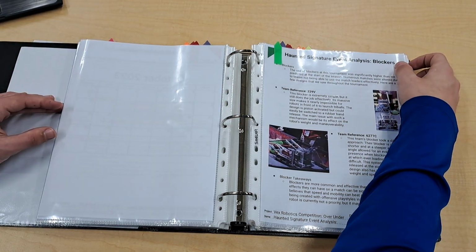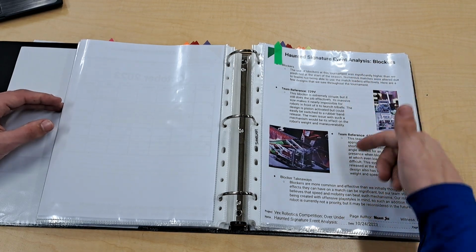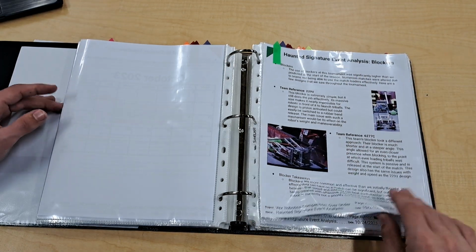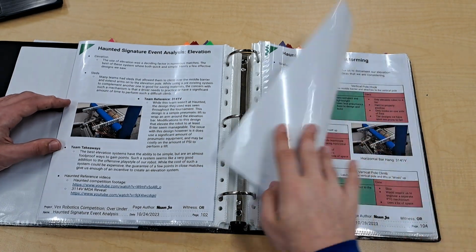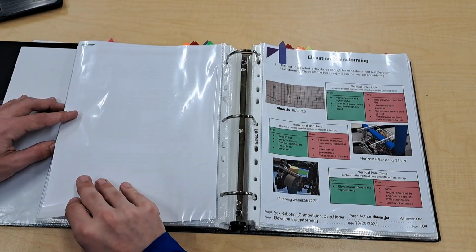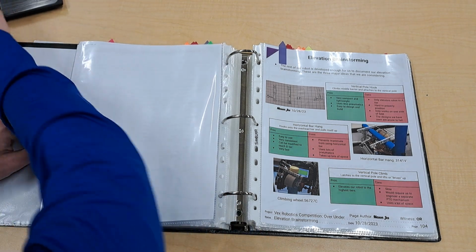We specifically, in this aspect, looked at blockers on different teams. We saw what was effective in each one and the cost of each. And then we also did that for elevation and strategy. So let's go a little further.